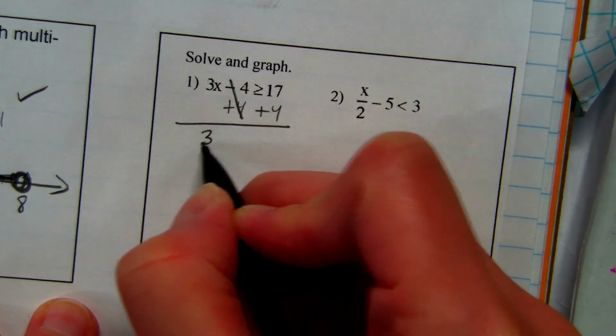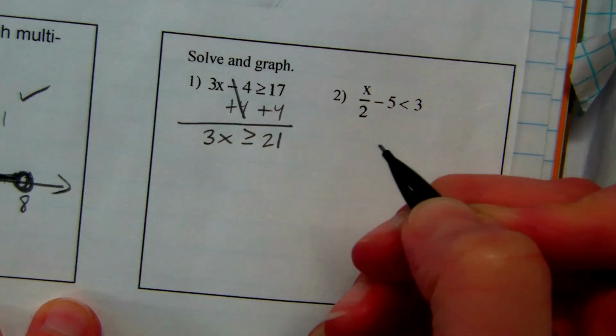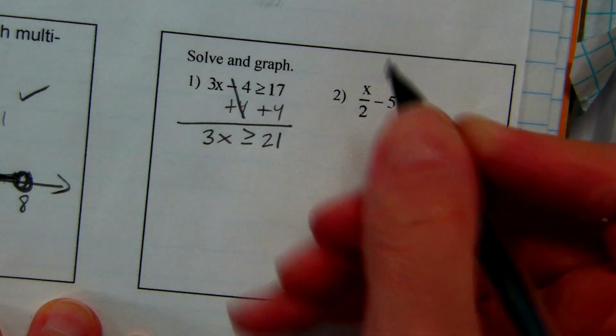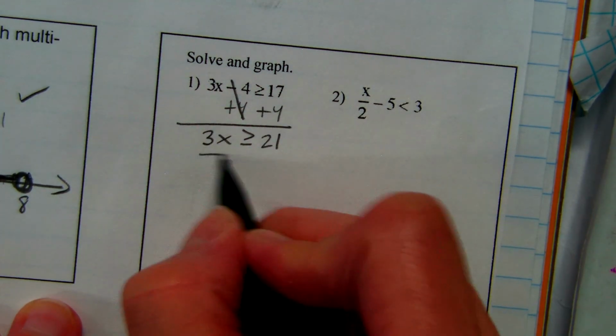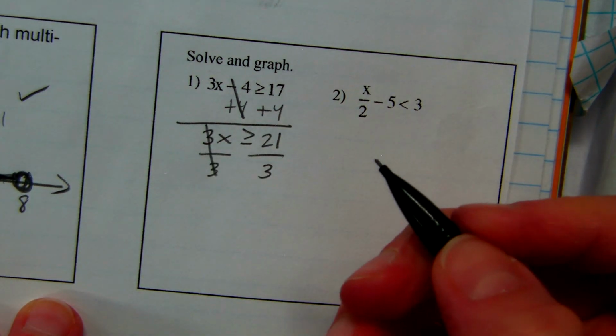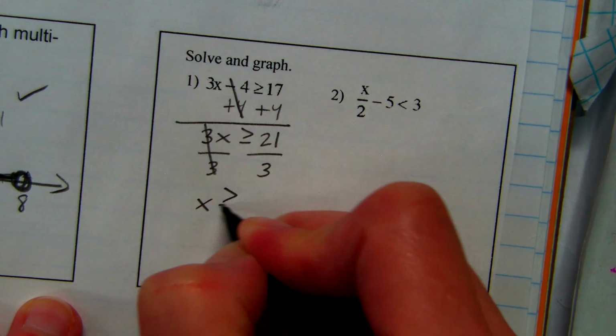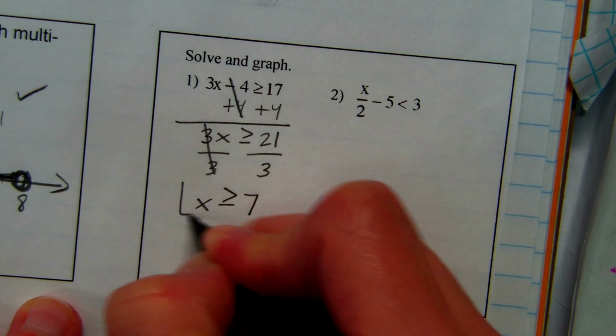So I'm going to have 3x is greater than or equal to 21. And then what do we do? Divide by 3, divide by 3. Do I need to flip anything? Nope, everything was positive, so we're good. I'm just going to use the symbol the way it is. X is greater than or equal to 7.